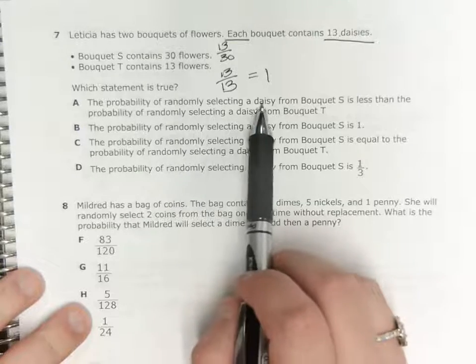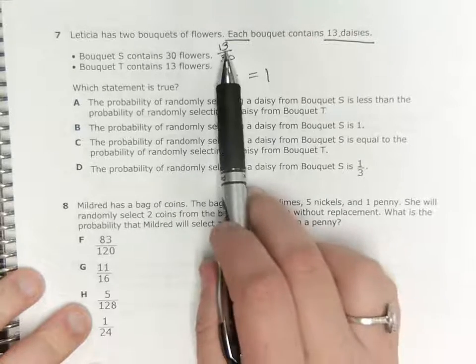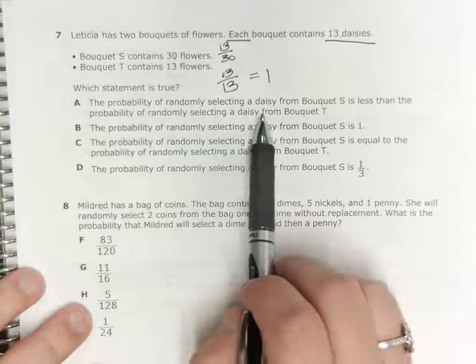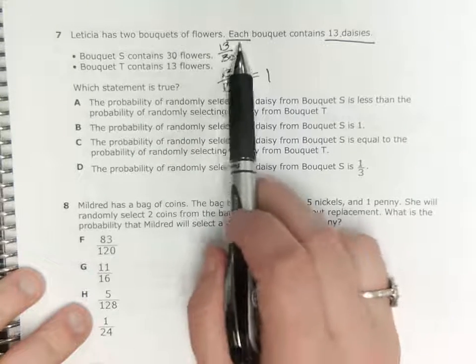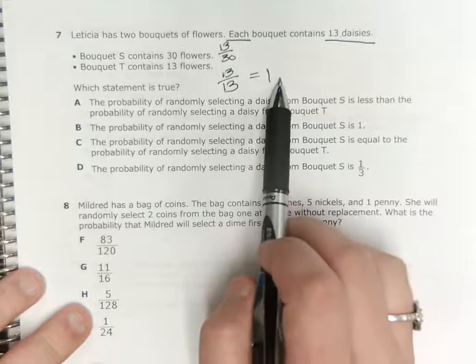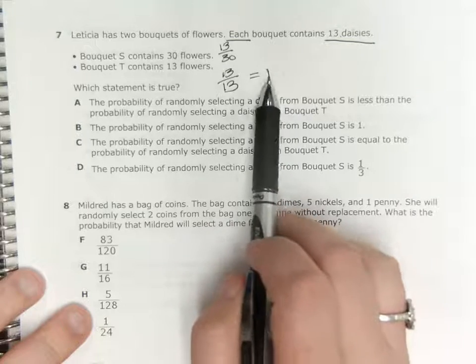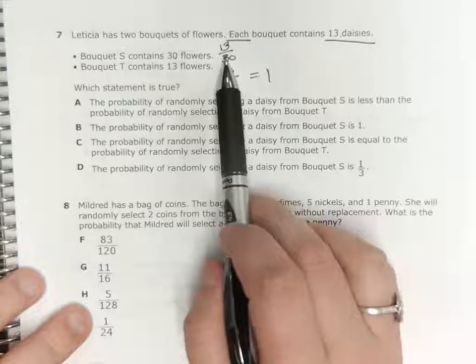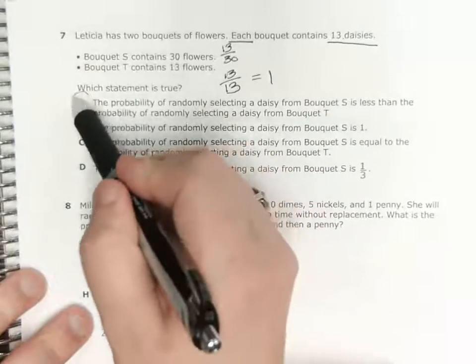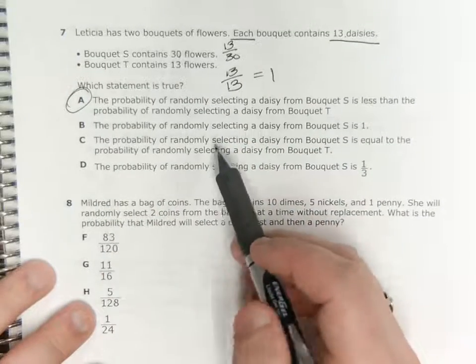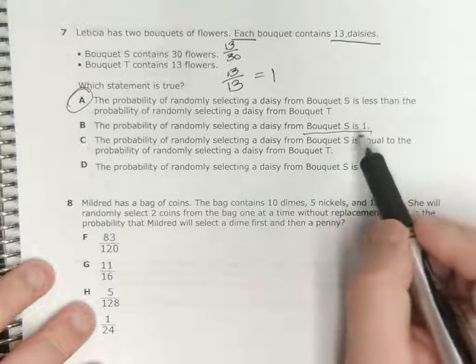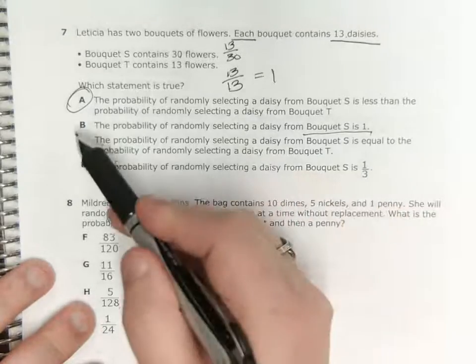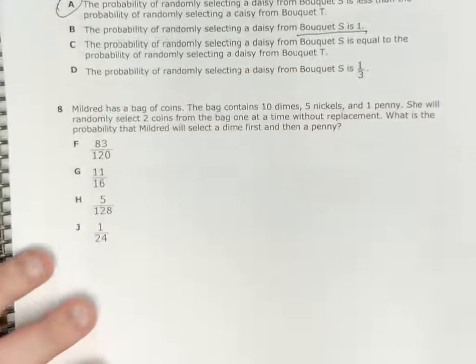The probability of randomly selecting a daisy from bouquet S is less than the probability of randomly selecting a daisy from bouquet T. Is that true? Yes, because this is still a fraction and this is a whole number now. So 1 is bigger than any fraction that's smaller than it. So it's going to be A. You might have wanted to choose this one, but it says bouquet S is 1, but bouquet T is the one that's 1. So that's not 1.